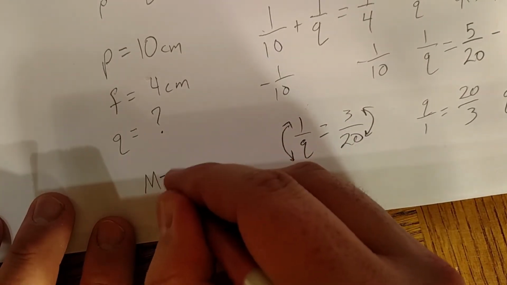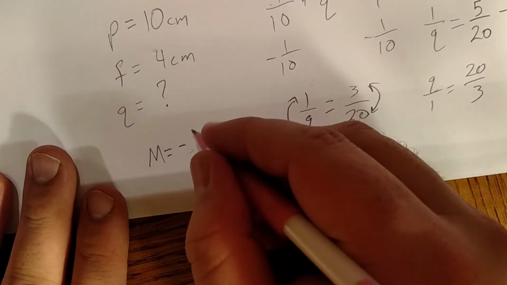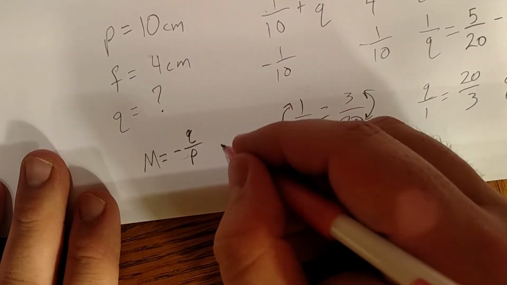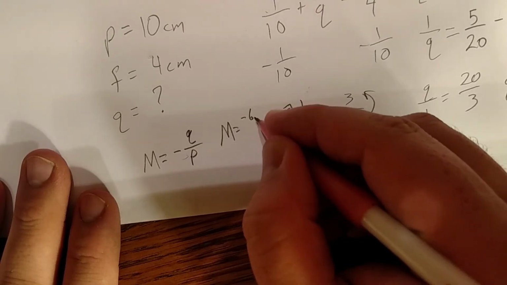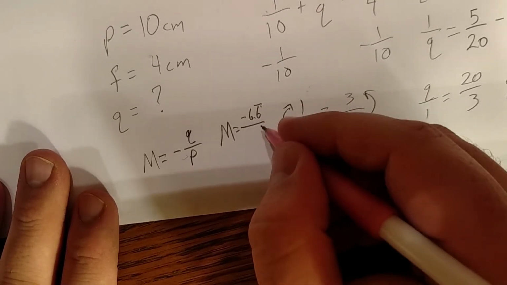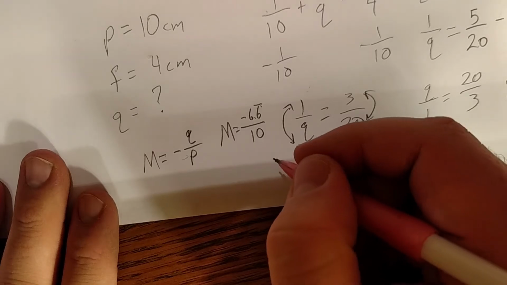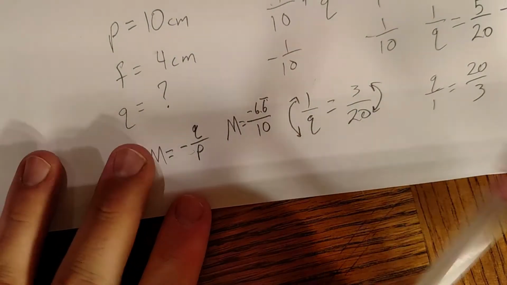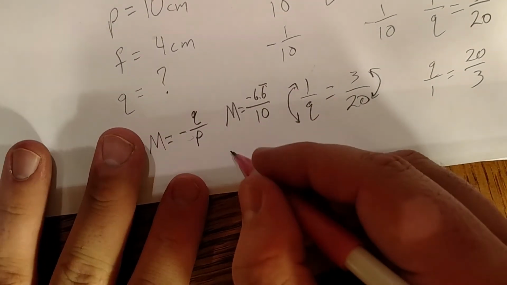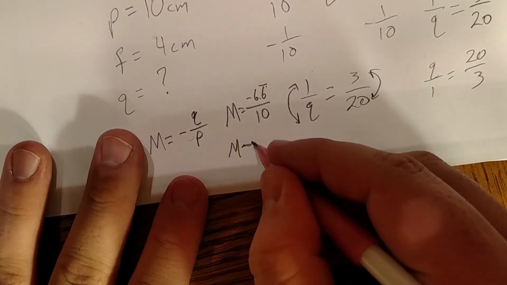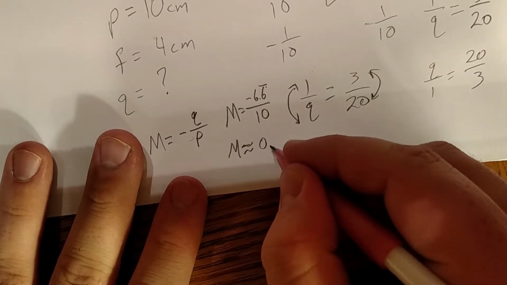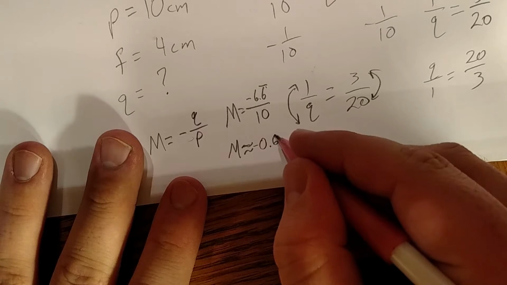Now the next thing we got to do is take this number and put it into our magnification equation. So we do negative Q over P for the magnification equation. Magnification, so it's going to be negative 6.666666 repeating over 10. Now once again, we could do this on a calculator, but the astute observer will remember that you just move your decimal over one place. Originally I said it's similar to, but you know what, it's going to be negative 0.6 repeating.